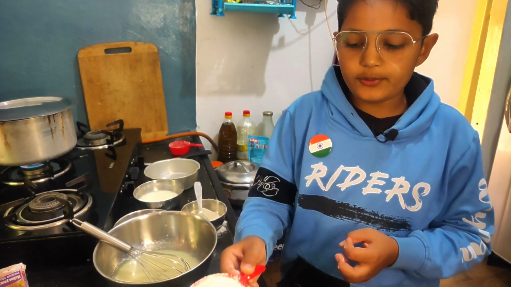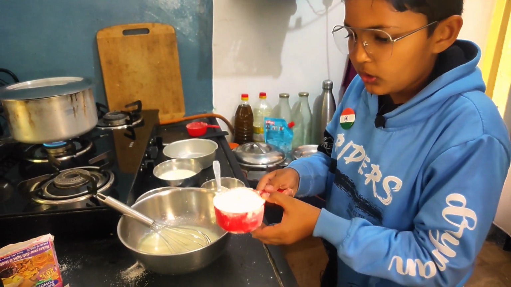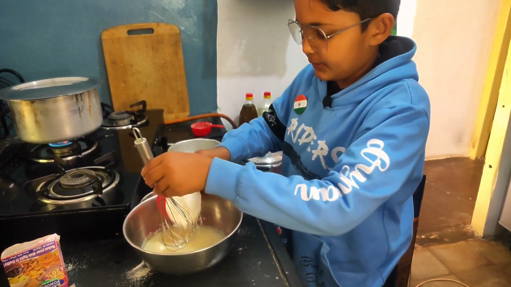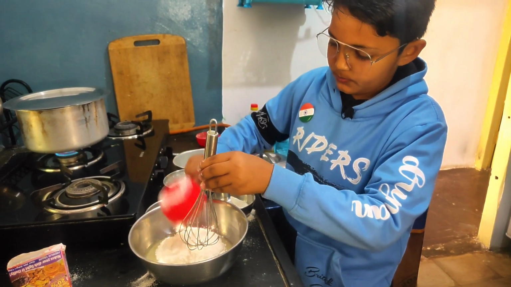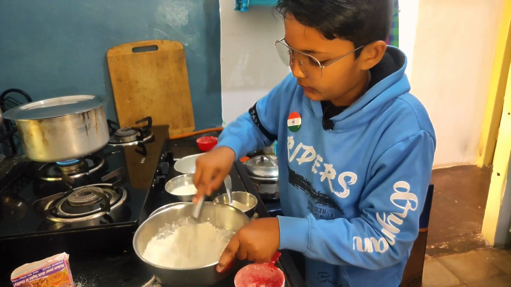Now I am going to use clean maida, a whole cup, to pour in our batter. I poured that, and now we have to stir it again well.